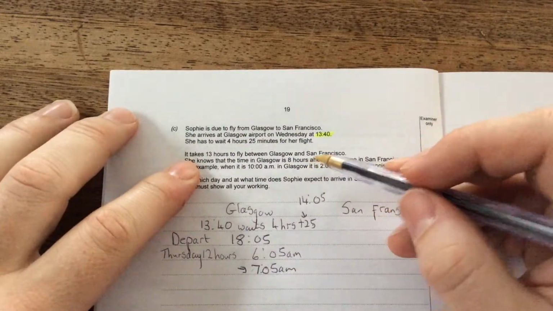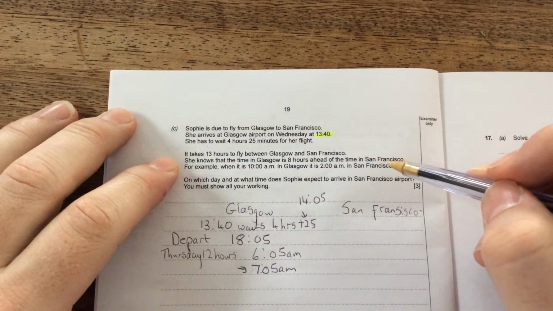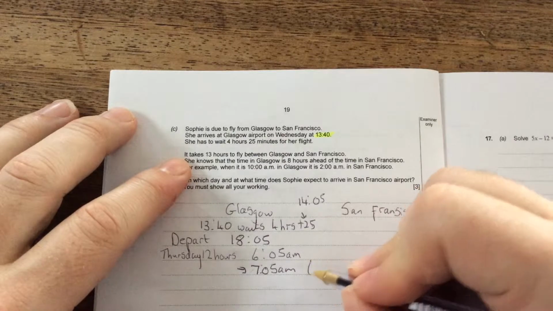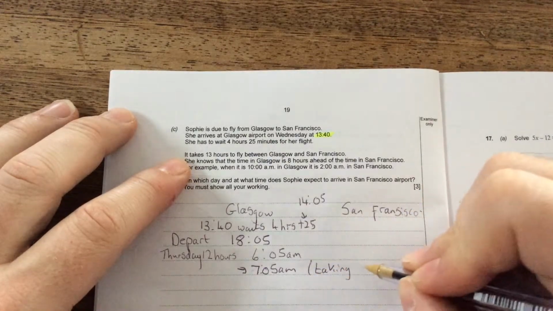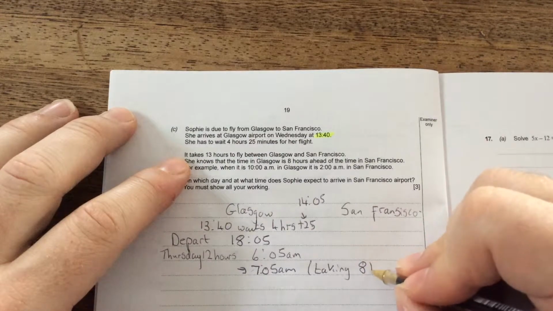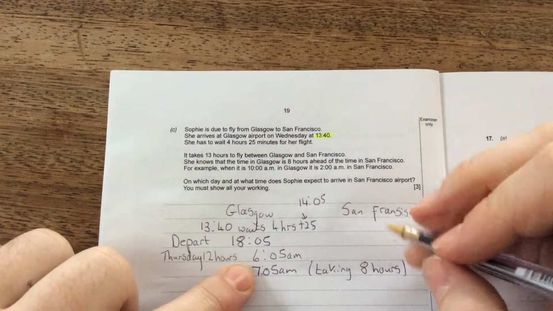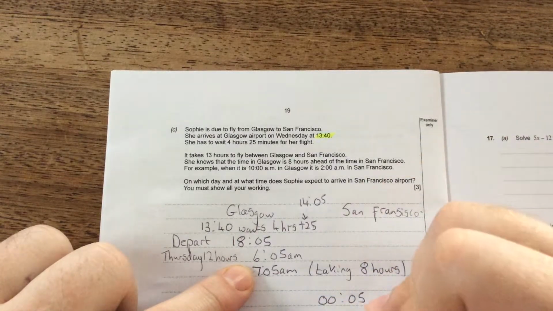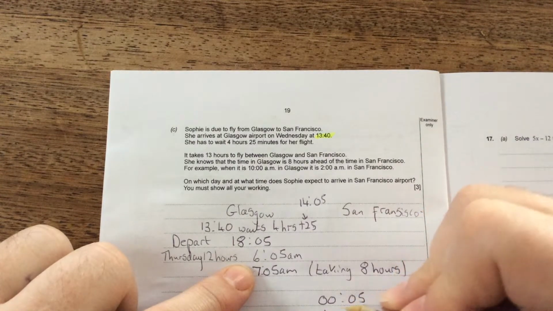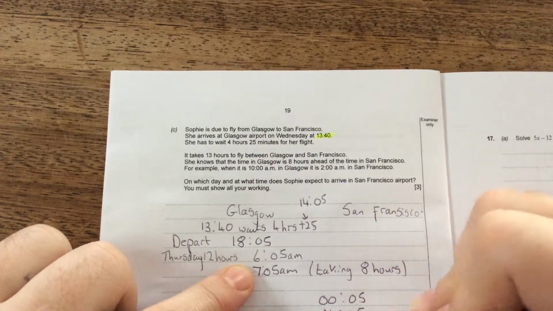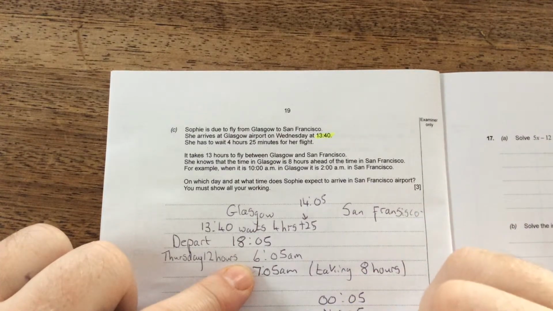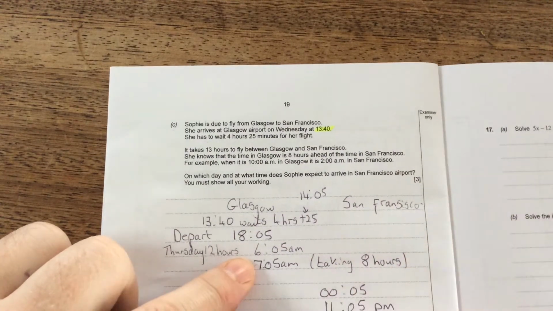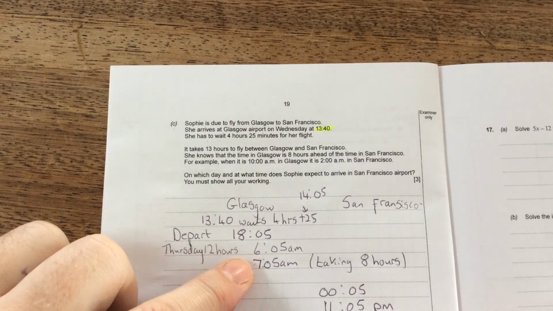She knows that Glasgow is 8 hours ahead of San Francisco. So because Glasgow is ahead, you've got to take the 8 hours away, because San Francisco is behind. If I'm taking 8 hours off that time, 7 would take it back to 00:05, just after midnight, and then the extra hour would take it to 11:05 p.m., which written in 24-hour clock is 23:05, and that's back the day before. So she gets there on a Wednesday at 23:05.